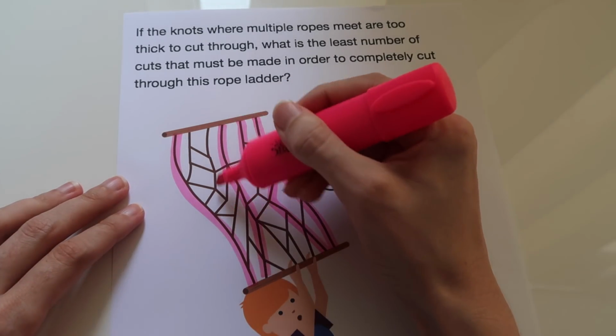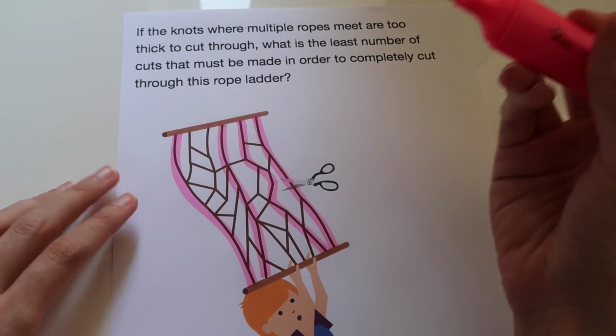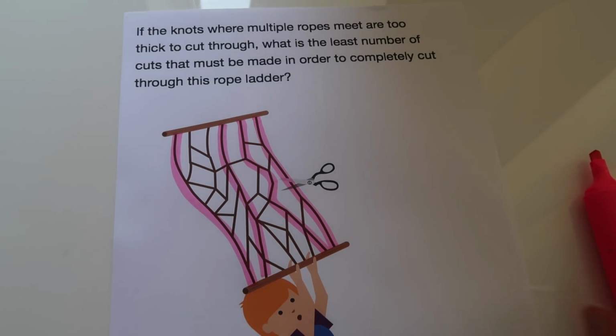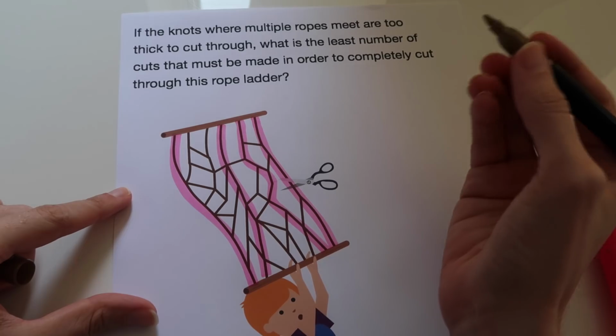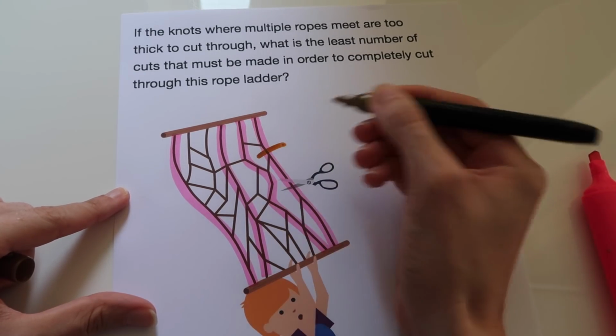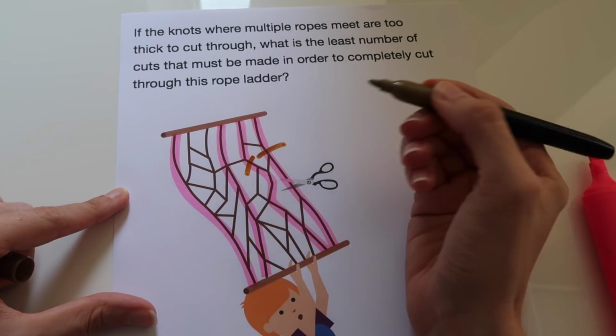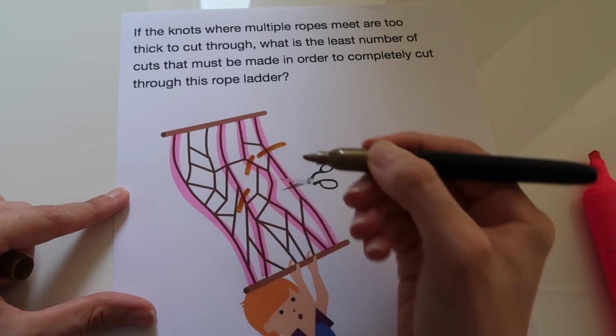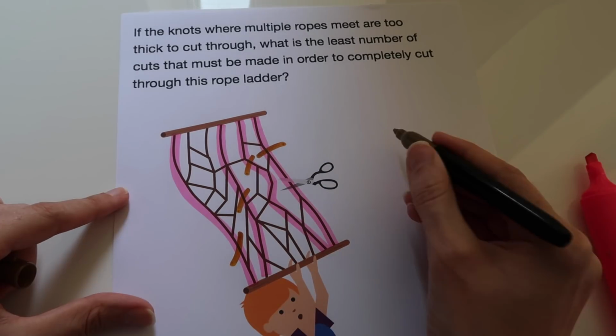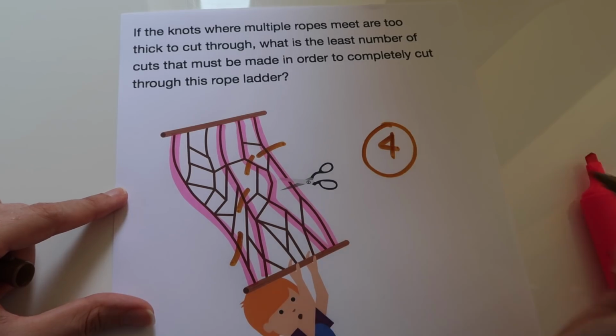None of these ropes here will work because we can't reuse any ropes. So we know that we can complete this complete cut in 4. Let's find our 4 cuts. We could do 1, 2, 3, and 4, which gives us our solution.